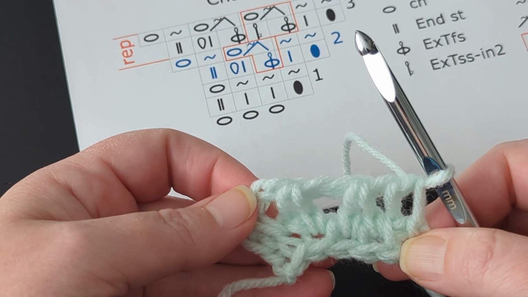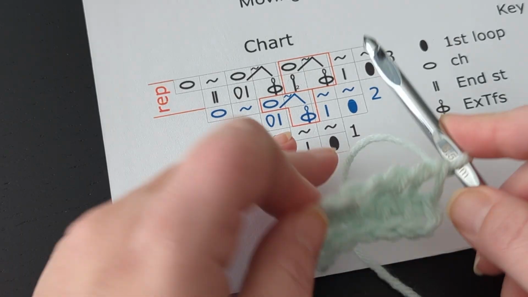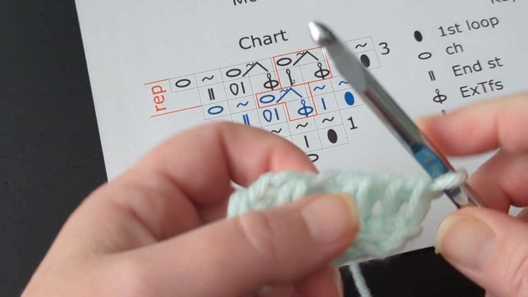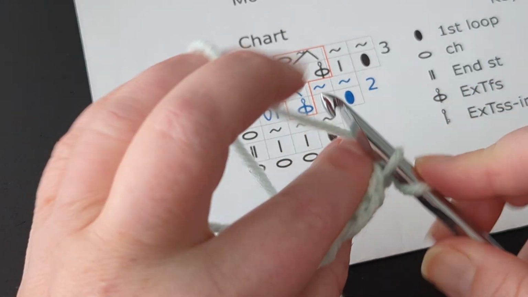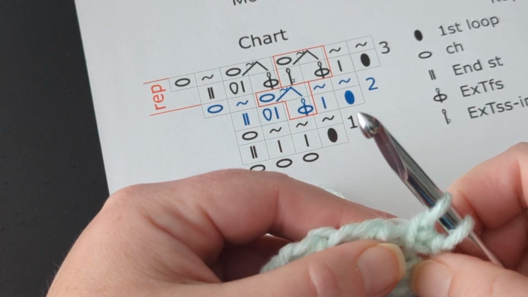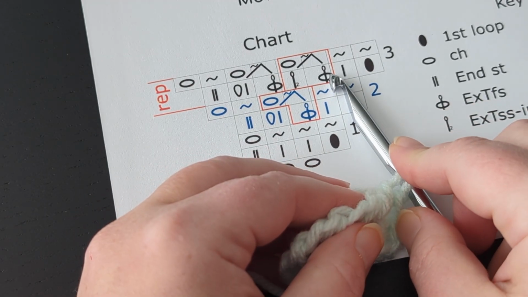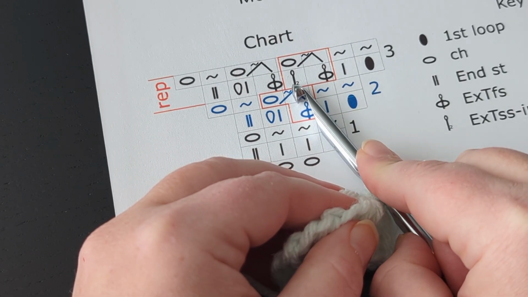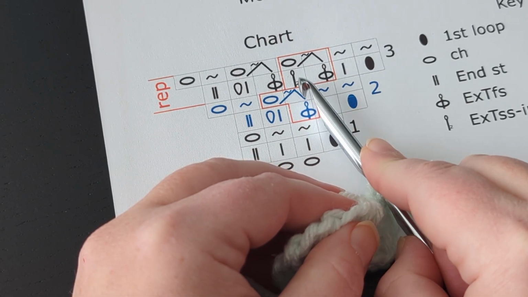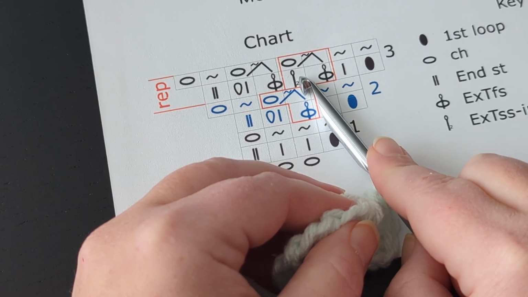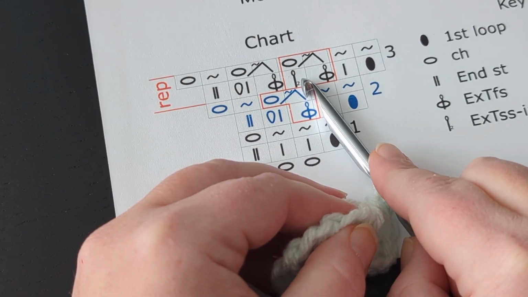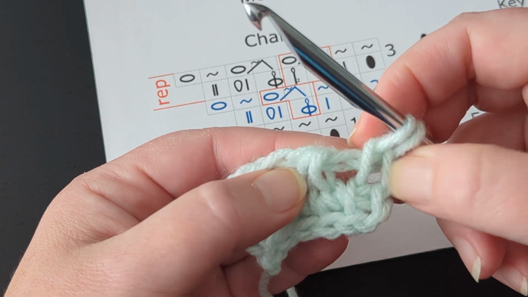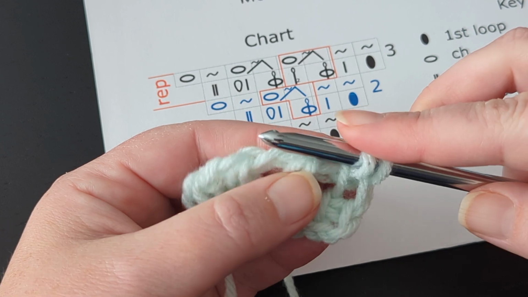This is your row 2, and then we start our row 3. This is our first loop, we don't count it. Here is our Tunisian simple, and then we're repeating extended Tunisian full, and next is extended Tunisian simple with a little number 2. What does it mean? Here is the space between the stitch that you make and the next.